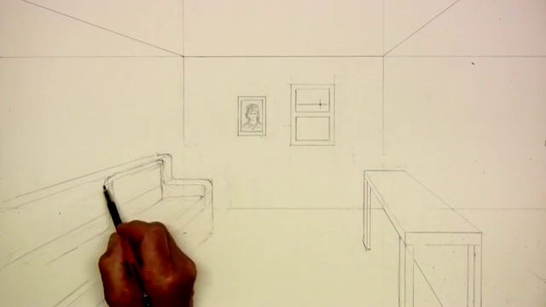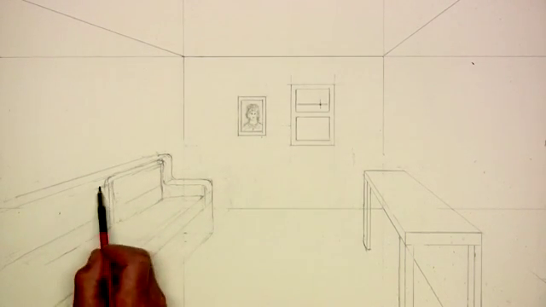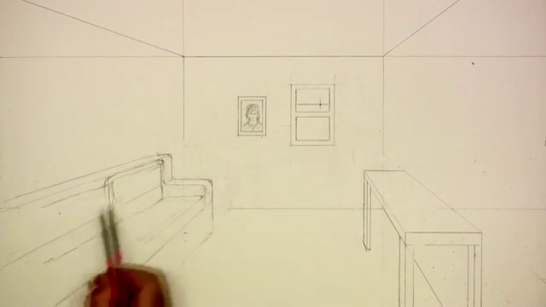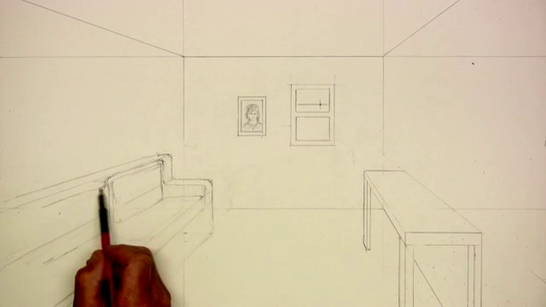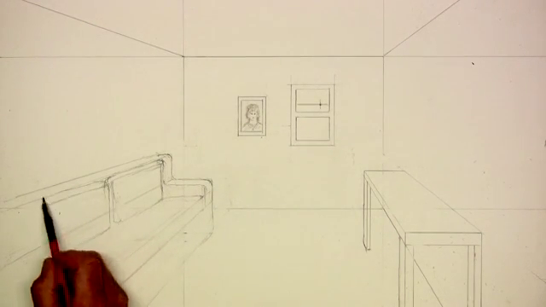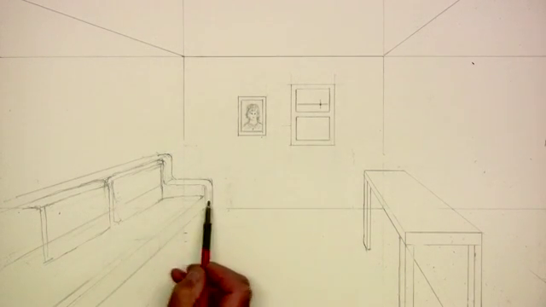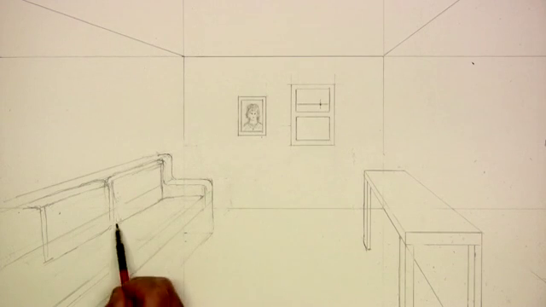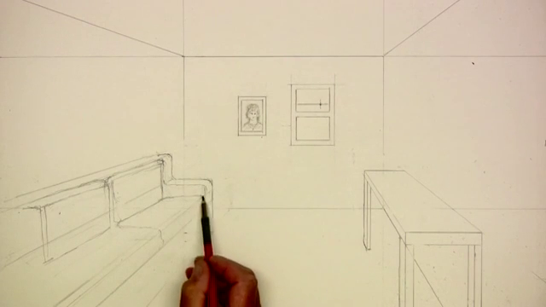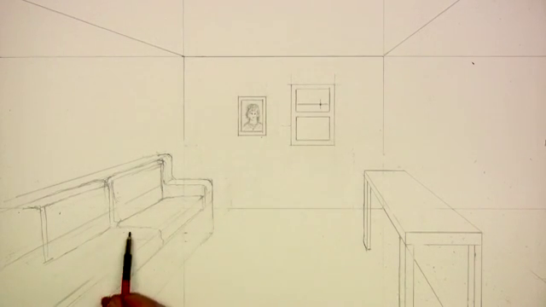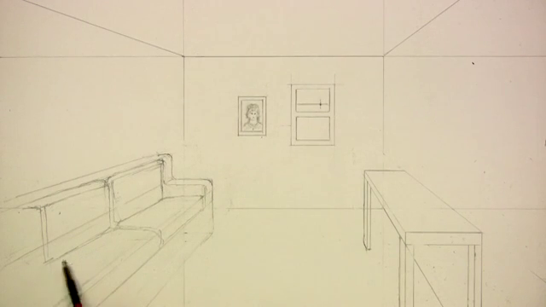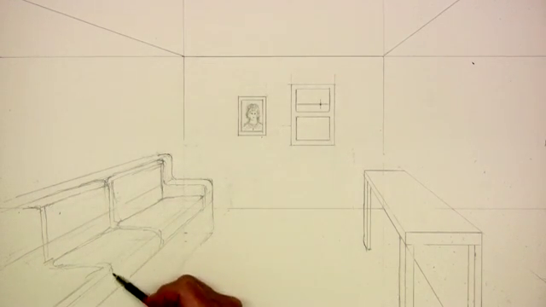So what we'll kind of just do is we'll make the front of this cushion here and follow out this way. And we'll take the back of this cushion and follow this line. That'll do. And then we just follow the same thing with the cushion here on the bottom. Another one here. Another one here. You got the drill.